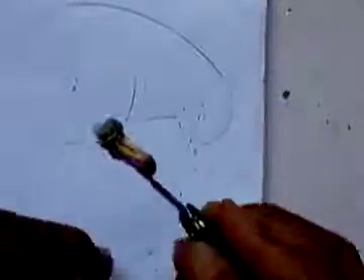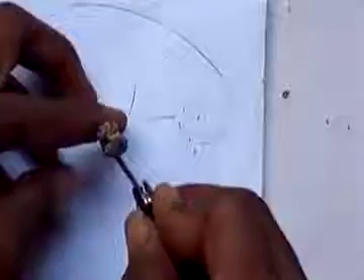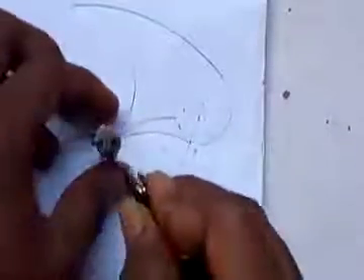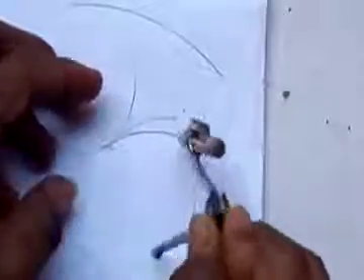So all you need to do is join them together. Join point D to point E. So here we go. This is our internal and external arc.